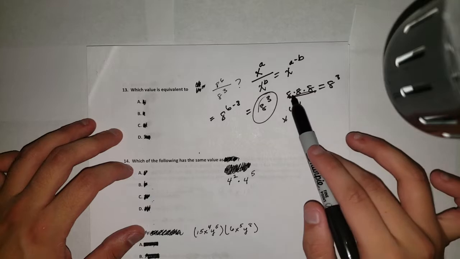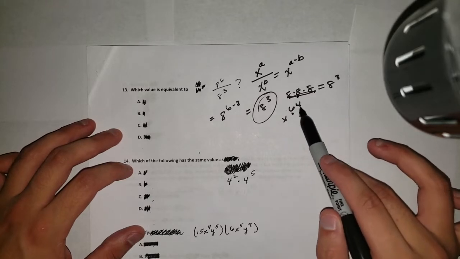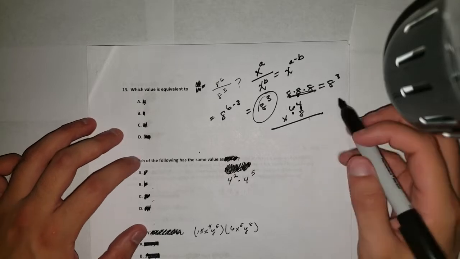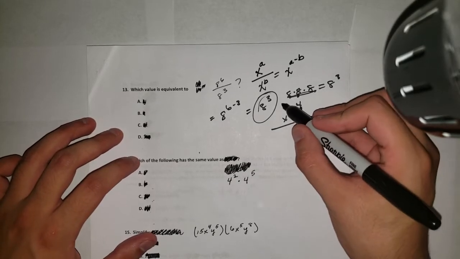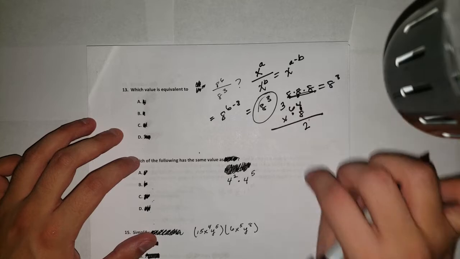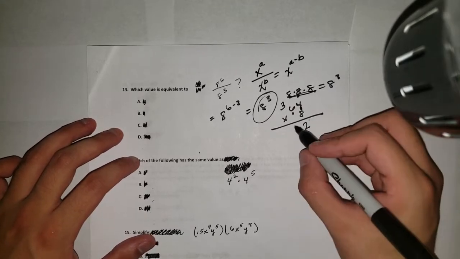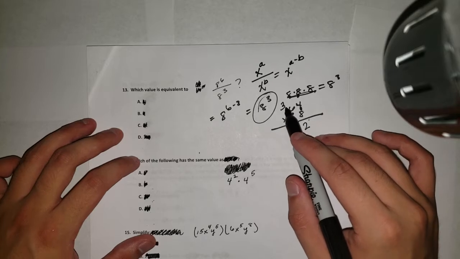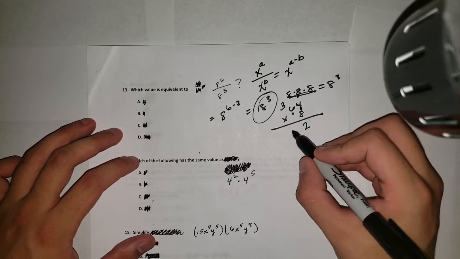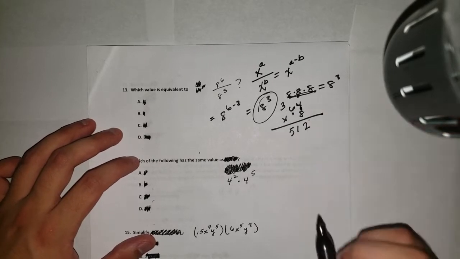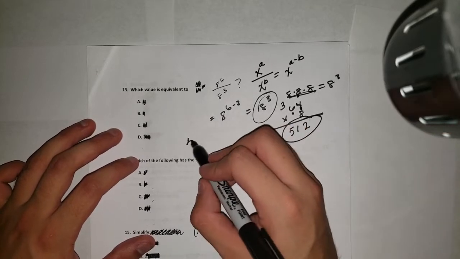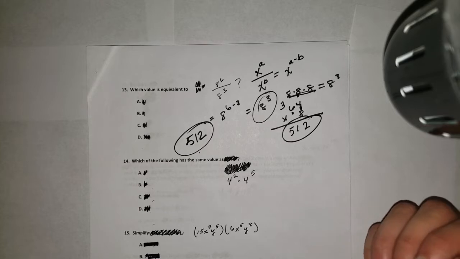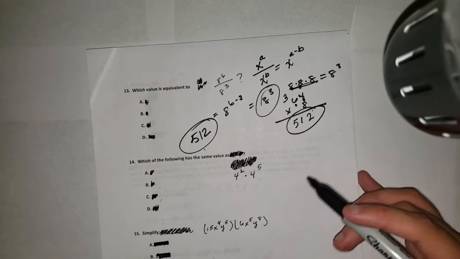To do that, you want to do 8 times 8, which is 64, times one more 8. So 8 times 4 is 32, carry the 3. 8 times 6 is 48, 48 plus 3 is 51, so you get 512. So 512 is your answer, and that should be one of your choices, and you just select it.